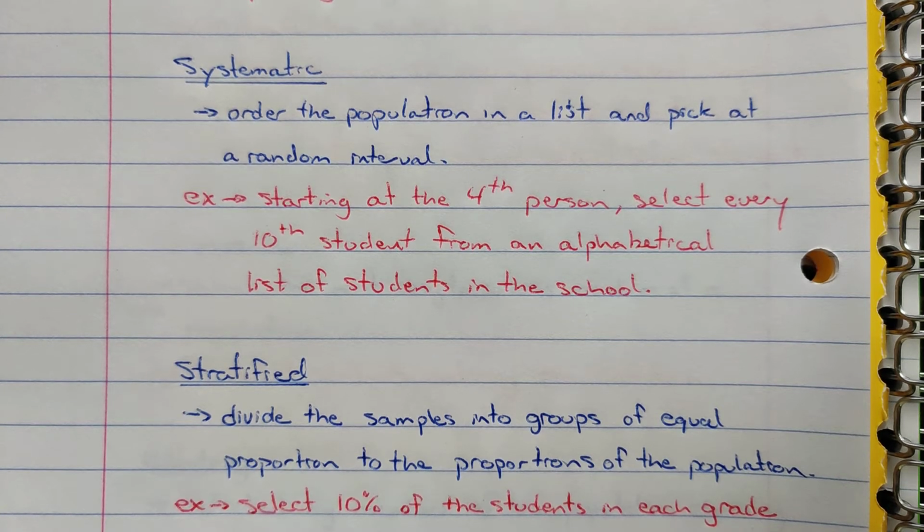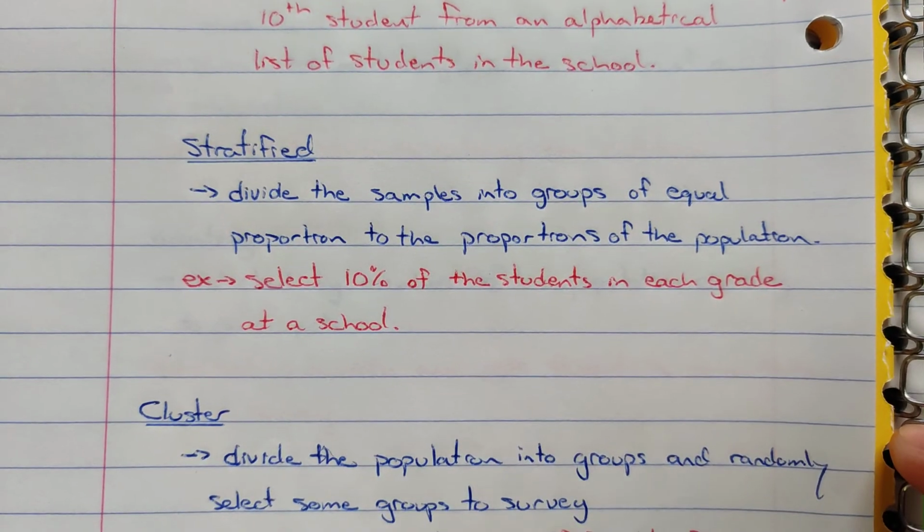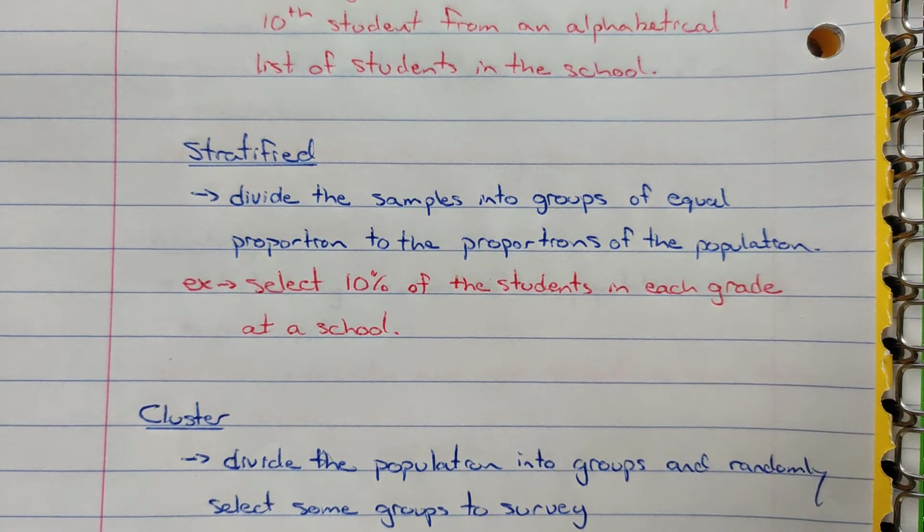Stratified samples divide the samples into groups of equal proportion to the proportions of the population. So if we were going to sample all the kids in the school, perhaps we select 10% of the students in each grade. So if we have grades 9, 10, 11, and 12, then we select 10% of the grade 9s, 10% of the grade 10s, 10% of the grade 11s, 10% of the grade 12s. It's equal to the proportion of students that are there.